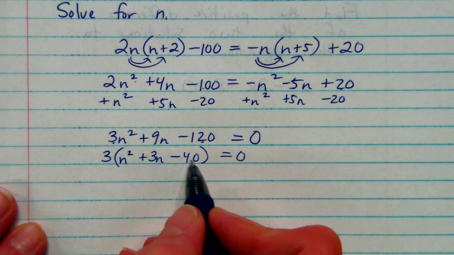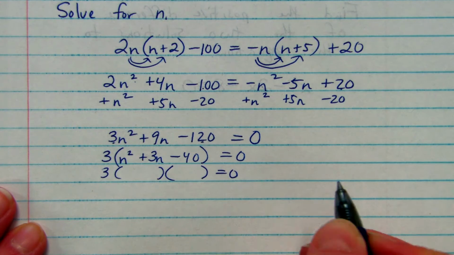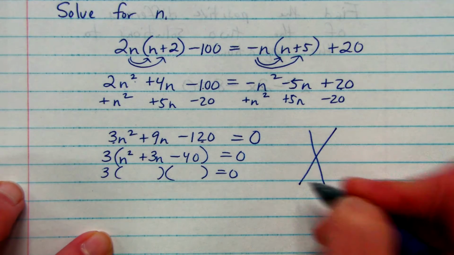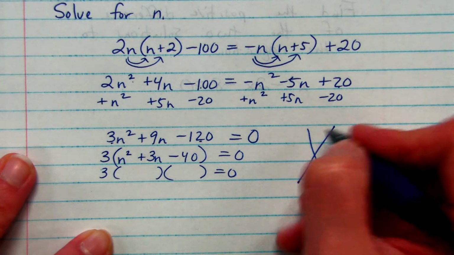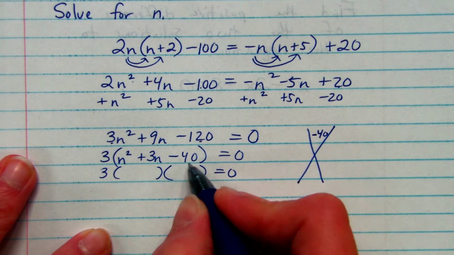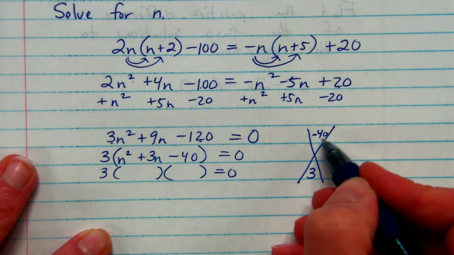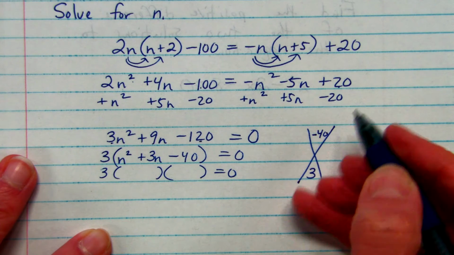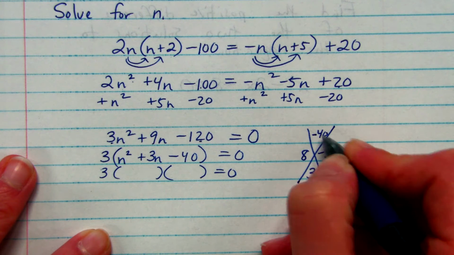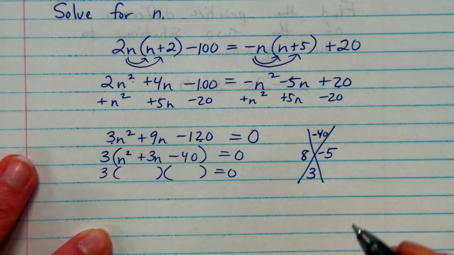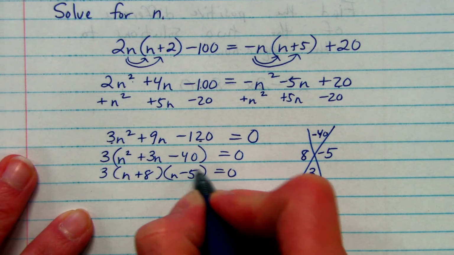And then we can factor this part further into two groups by using the X puzzles that we learned when we did our factoring unit. We're looking for numbers that multiply to make negative 40 and that add to make 3. So we're looking for a negative and a positive to multiply to make negative 40. I'm going to use 8 and negative 5. They multiply to make negative 40. They add to make 3. And so I would have n plus 8 and n minus 5 in here.